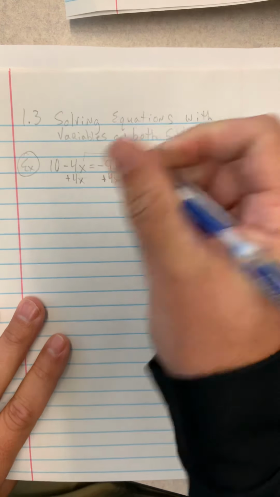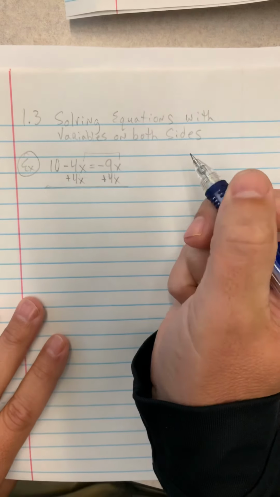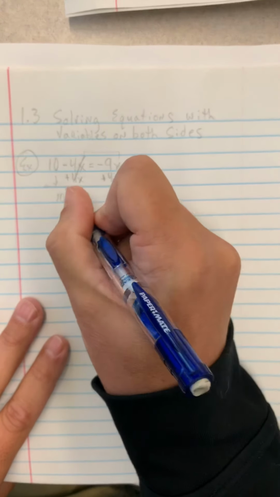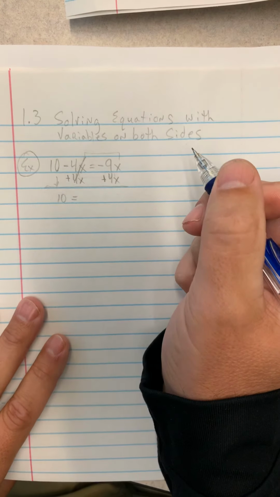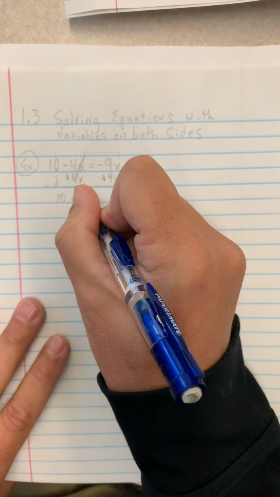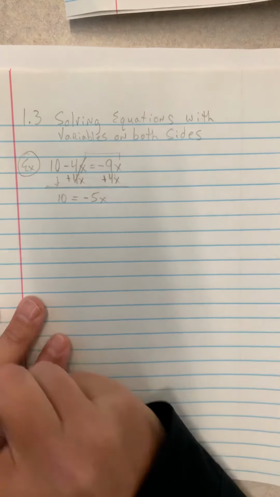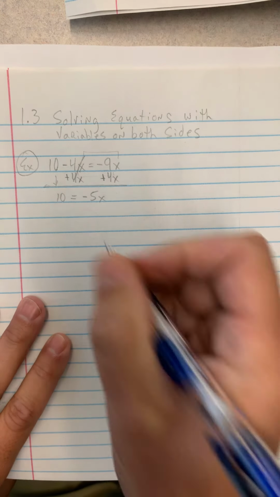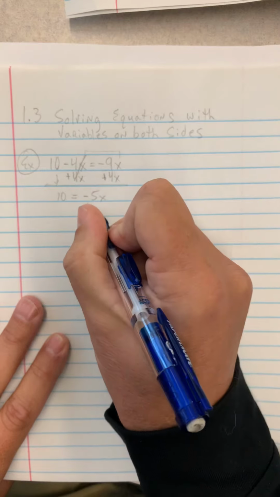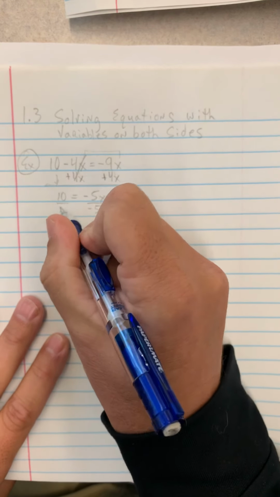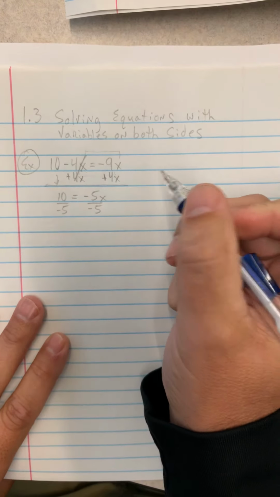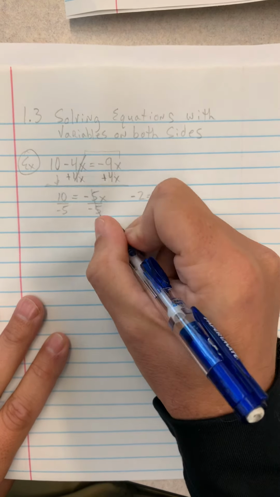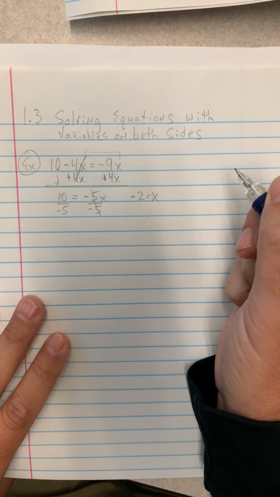So if I choose to add 4x, which I can do, this 10 stays, that goes away. Negative 9x plus 4x leaves me with a negative 5x. Now I've just got a one-stepper to solve it. X is being multiplied by negative 5, so I would divide by negative 5. 10 divided by negative 5, negative 2 is equal to x.